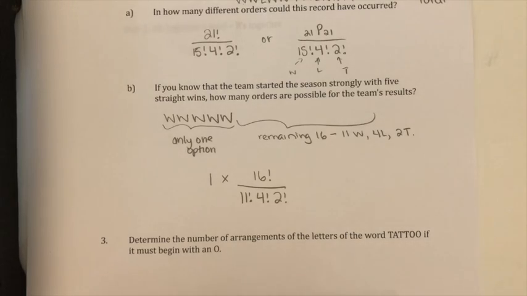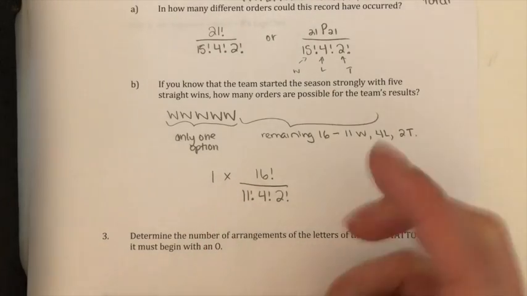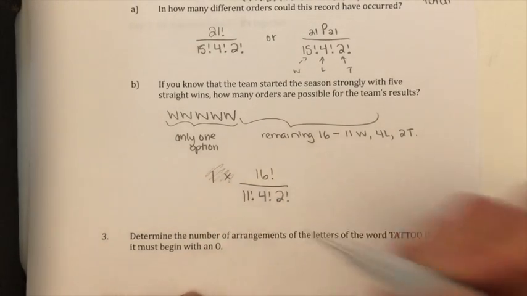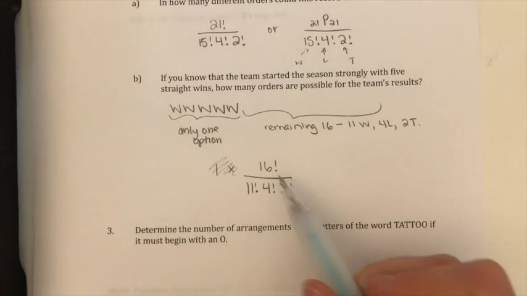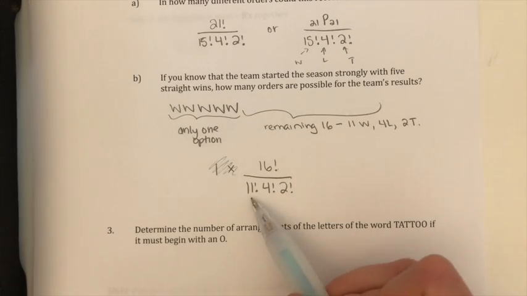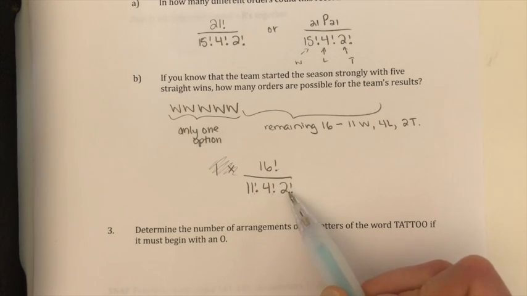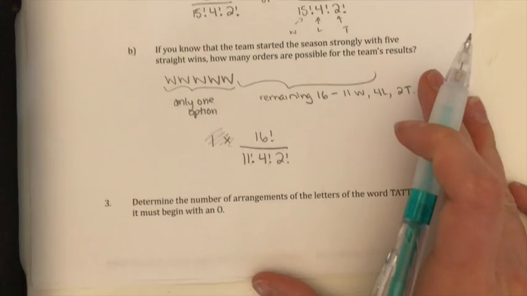Okay, so because we only have one option here, we would generally not write that, and this would be our answer. 16 factorial for the remaining games divided by 11 factorial wins, 4 factorial losses, 2 factorial ties.